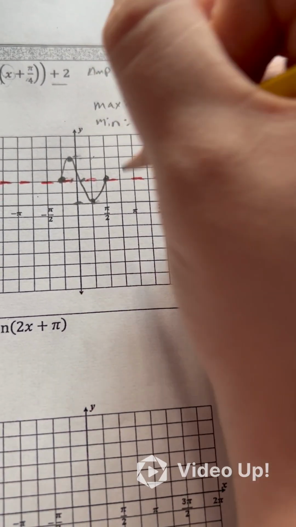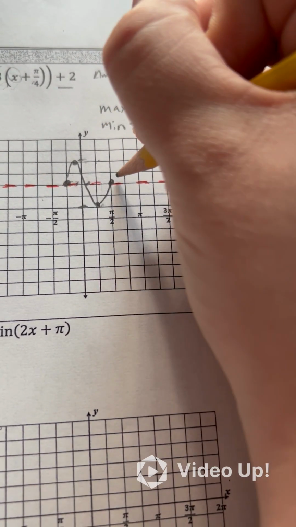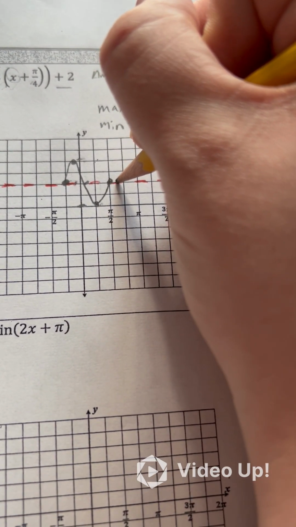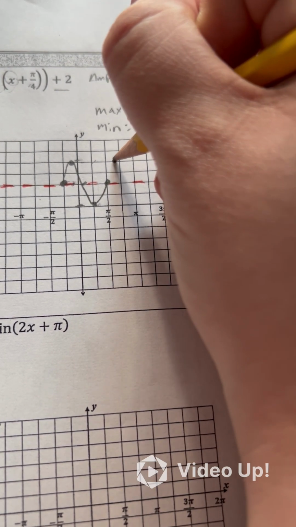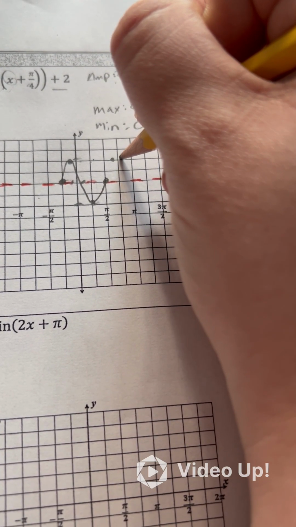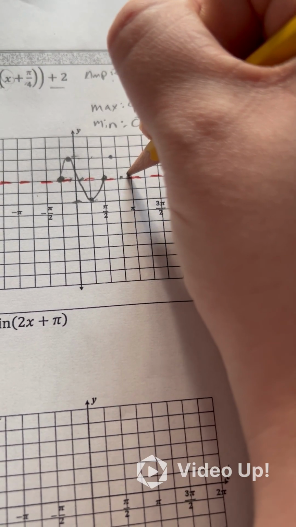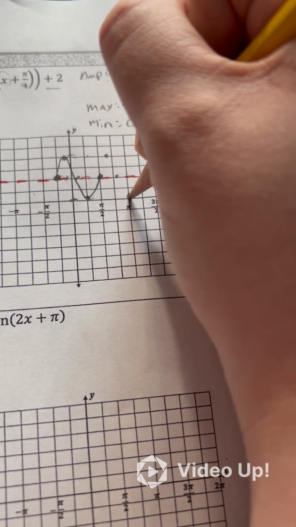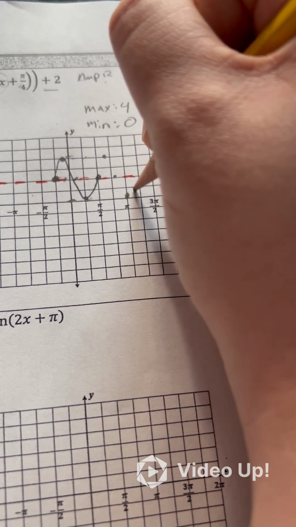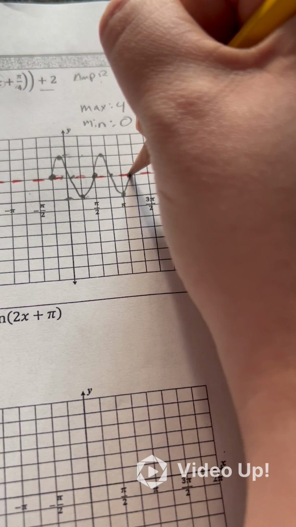So now this is really annoying, but it'll just be the same thing over and over again, right? It'll be 1/3, 2/3 up at the max, 1/3, 2/3 at the mid, 1/3, 2/3 at the min. Sorry, that's the midline. And then 1/3, 2/3 at the midline again, right? So it'll go swoop, swoop, swoop.